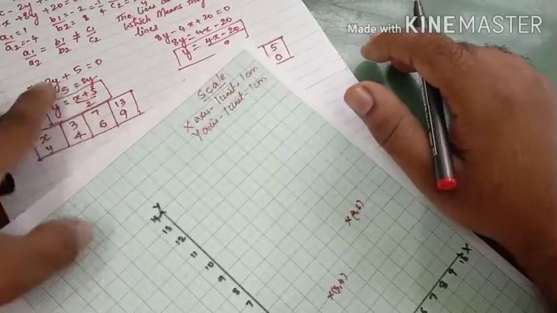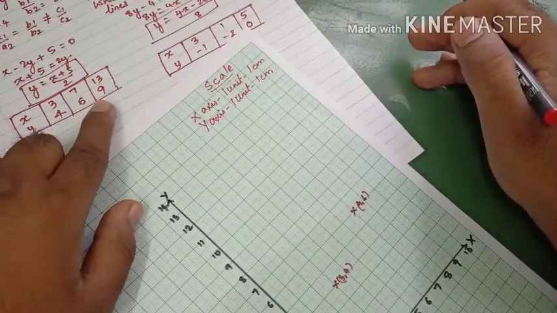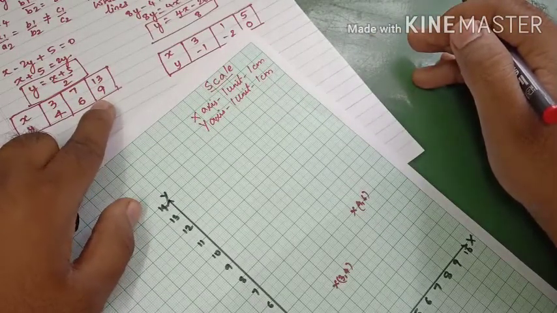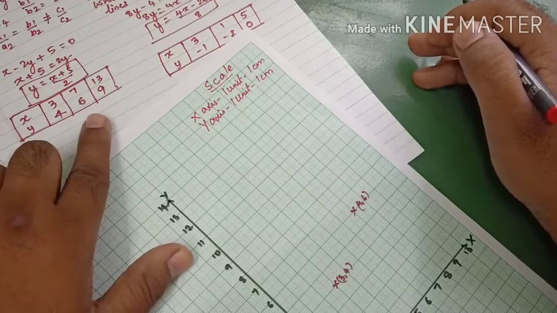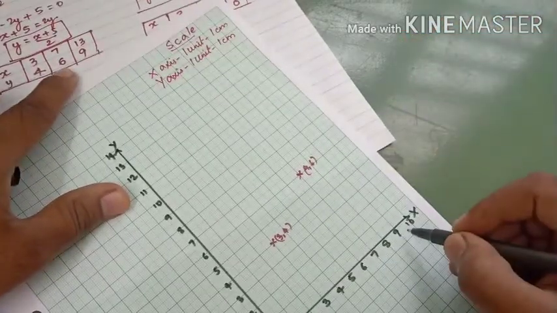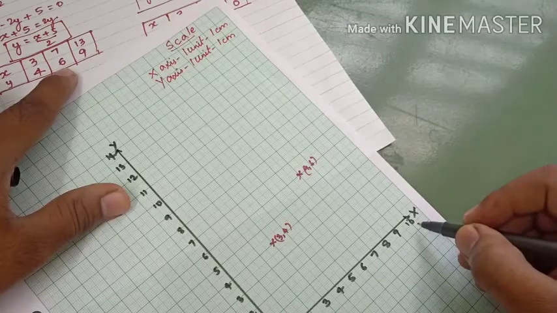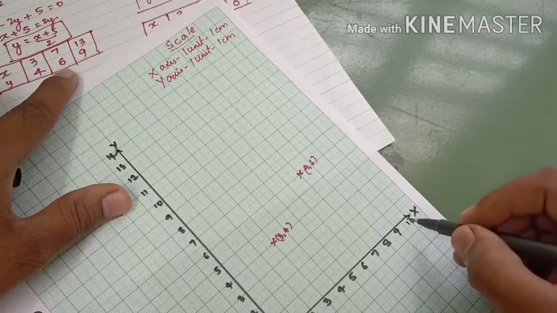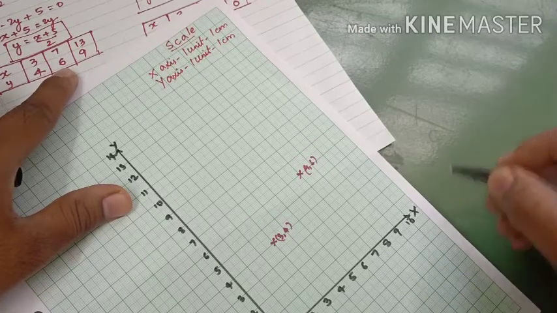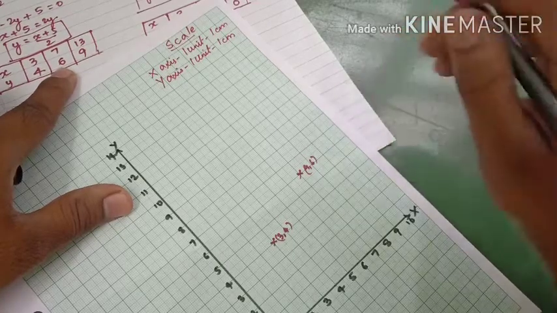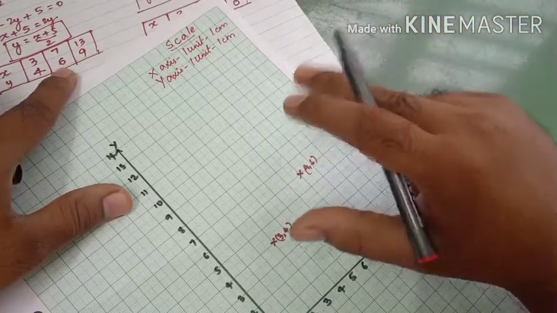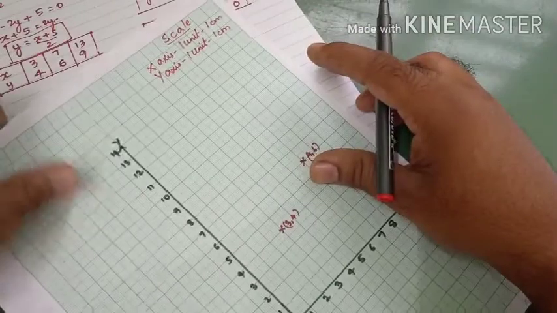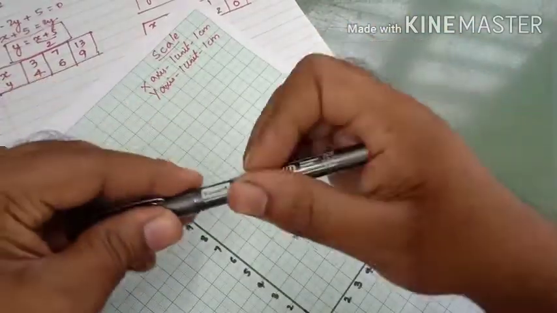And next point we have x is 13 and y is 9. So 13, here I have taken the scale just up to 10, not an issue. If it continues, it goes like this, somewhere here we will be getting some point. Okay, so for this equation 2 points is enough. Let me draw a line for this.